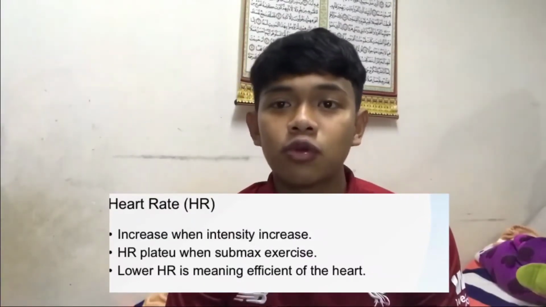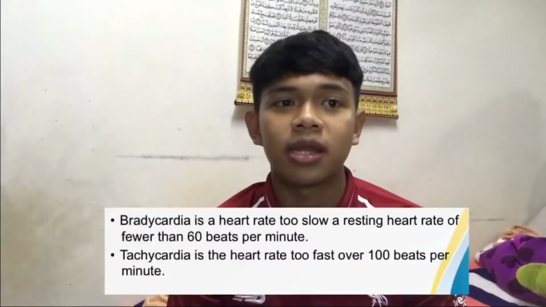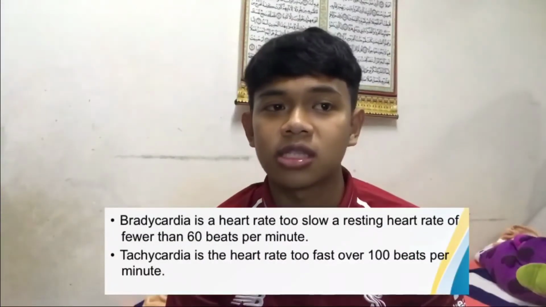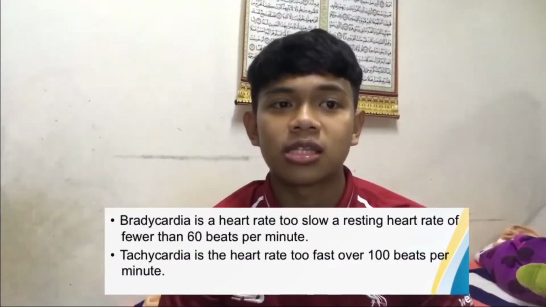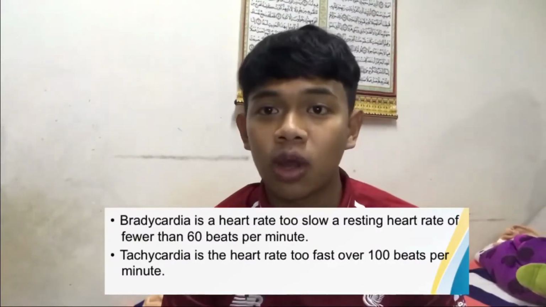There are a few heart rate disorders. First we call it bradycardia. That means your heart rate is too slow, fewer than 60 beats per minute. And the second we call tachycardia. That means your heart rate is too fast, over 100 beats per minute.